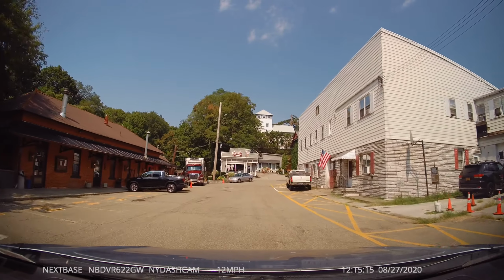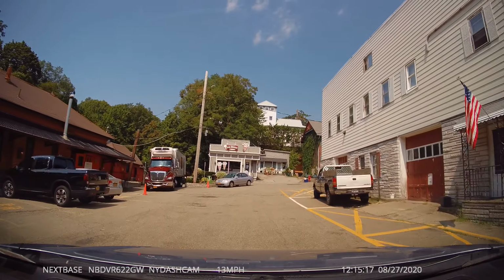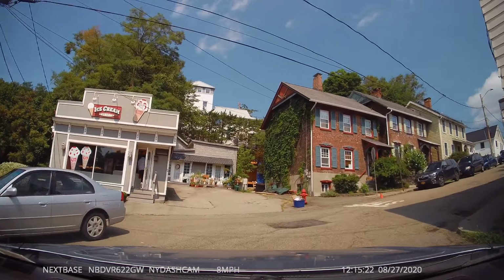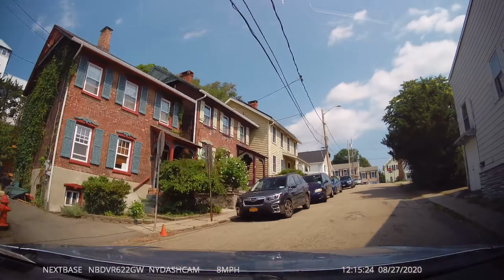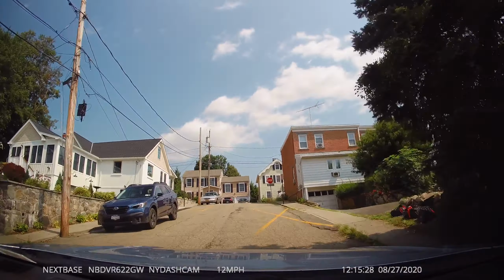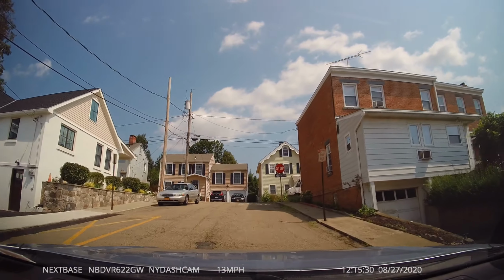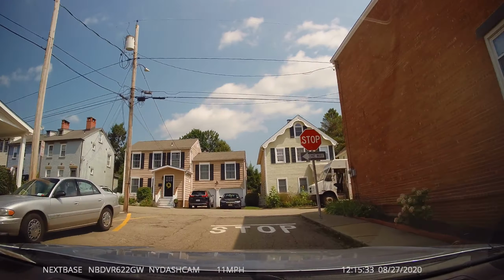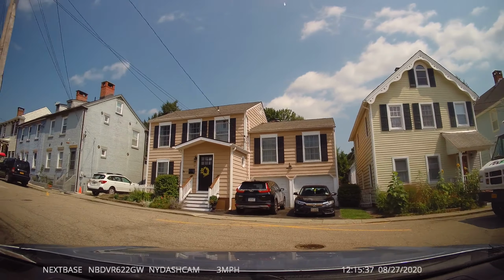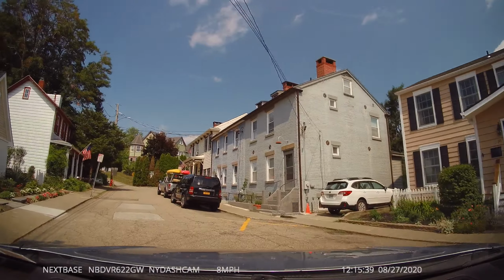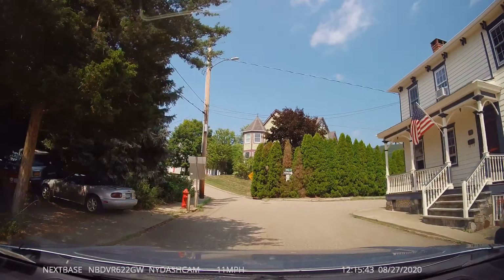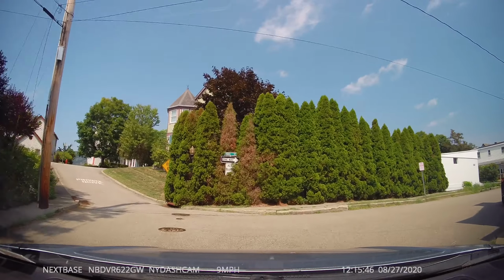It's actually a nice little town. It's not too far from where my family lives. I was like, oh, I want to do a dash cam. They were like, oh, you should go down to this town. And they gave me an address of one of the buildings down here. So anyway, I think this is the same route I took.